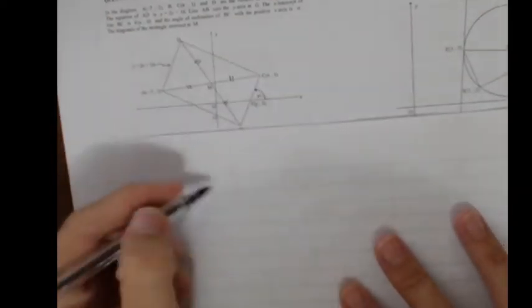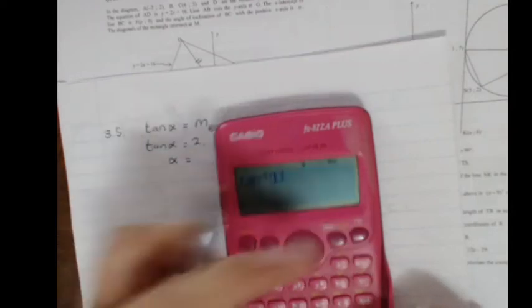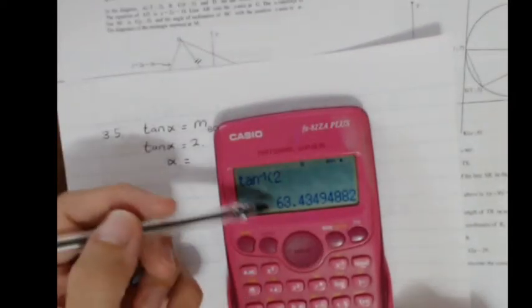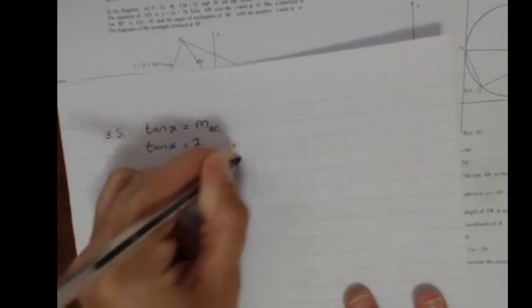So from grade 11, inclination: tan alpha is going to be the gradient of that line BC, which I already stated earlier is 2, since AD is also 2. So tan alpha is 2, and then alpha is going to be shift tan 2, giving me 63.434, which I can round to 63.43 degrees.